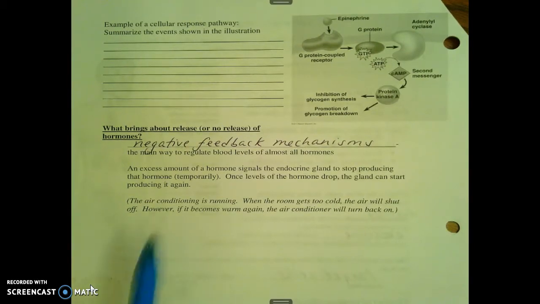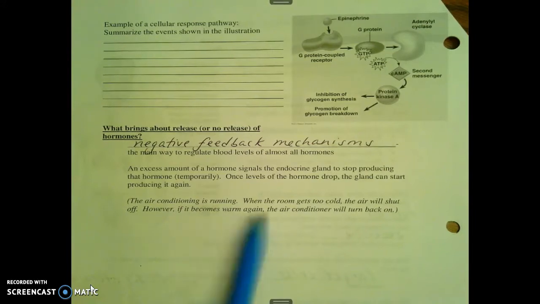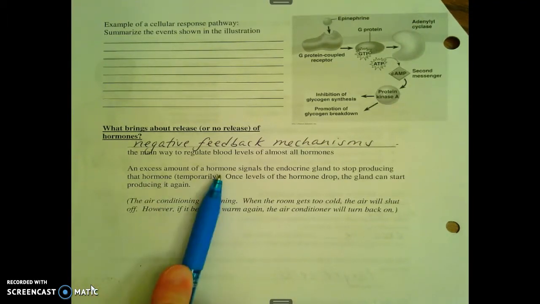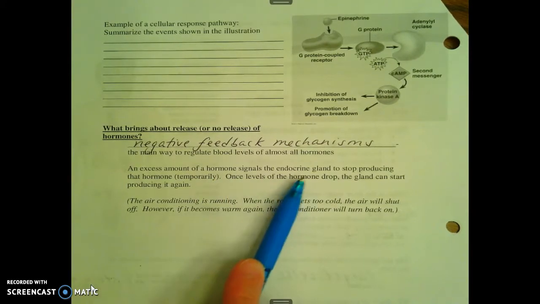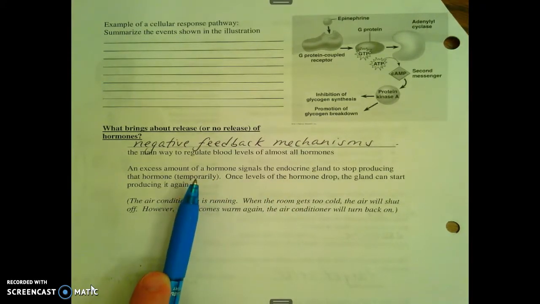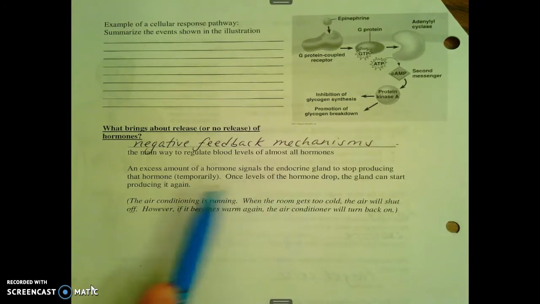For example, if you think about how the air conditioner works, it's running and the room gets too cold. Once it reaches that certain critical temperature, the AC shuts off. However, if it starts to get too warm again, the air conditioner kicks back on. So ultimately, it's trying to maintain this ideal internal condition, not too hot, not too cold. Likewise, in the body, when there's too much of a certain hormone present, it tells the endocrine gland to stop making so much of that hormone. Once the hormone levels start to drop, the gland will start making it again. And again, this is mostly how our body systems are regulated.